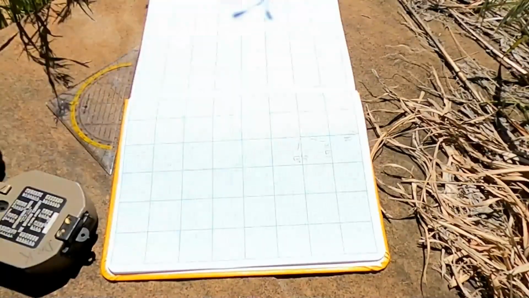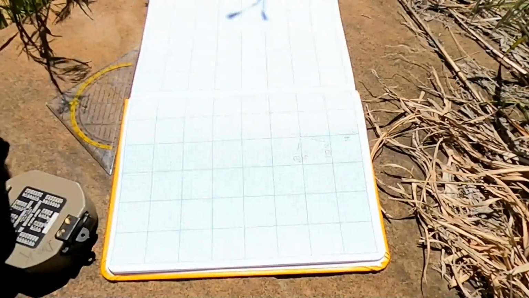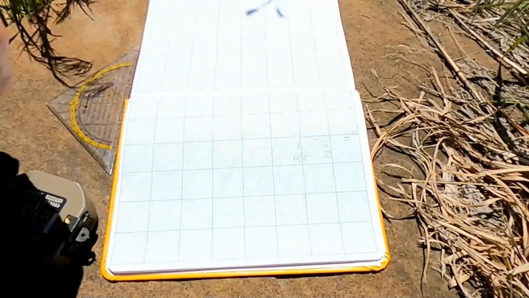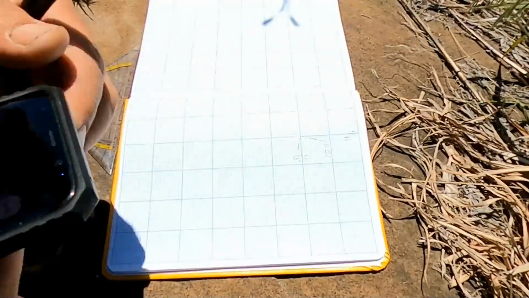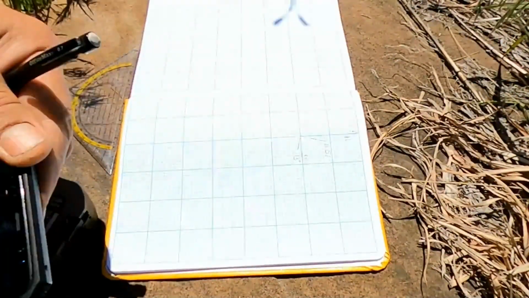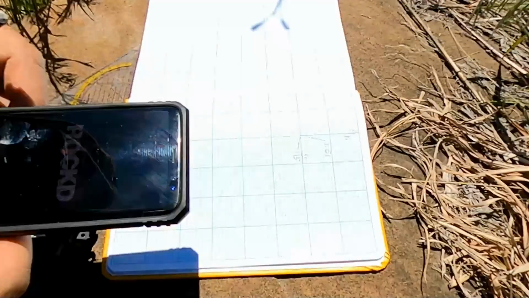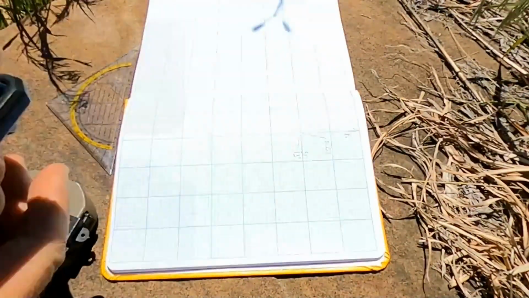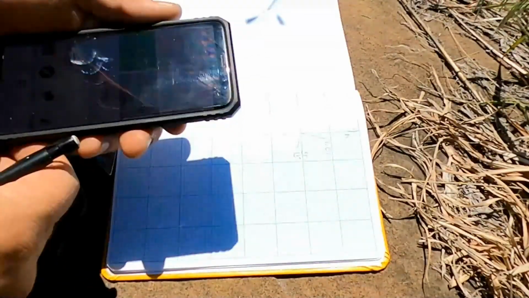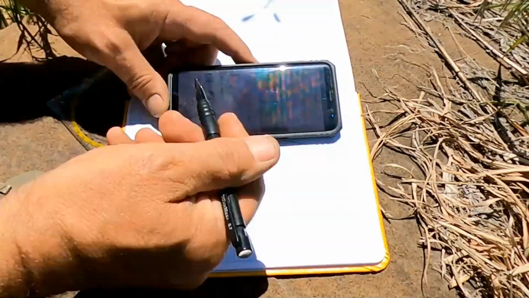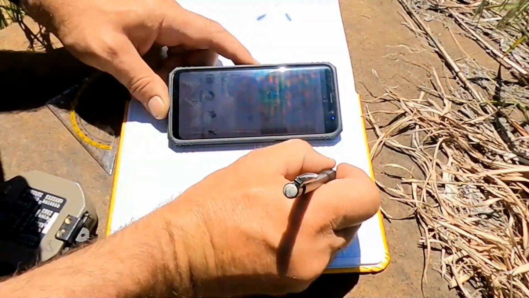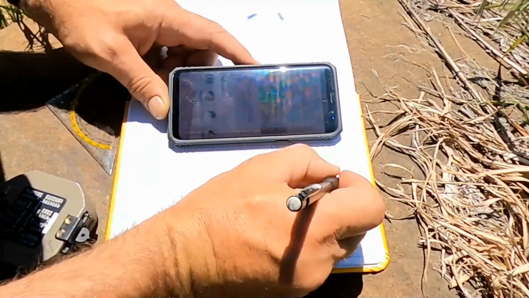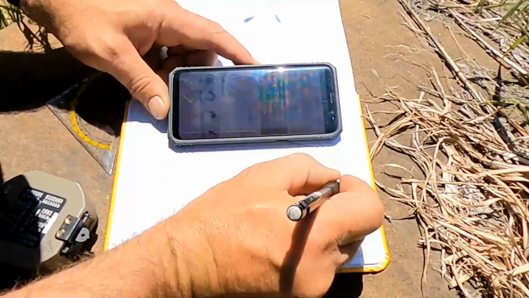Now, of course, I would also recommend you get the position. GPS units in the phone are really, really good to do that. Where did I measure this one? And there's my GPS coordinates. I'm using a program here called RockD.